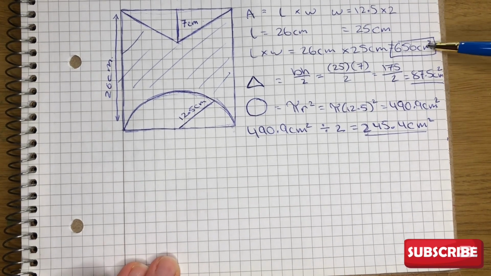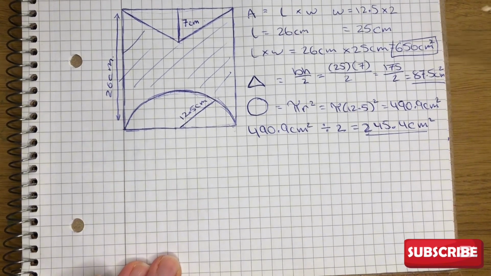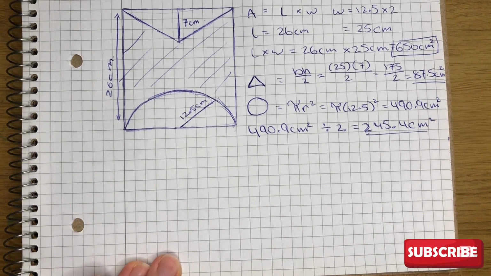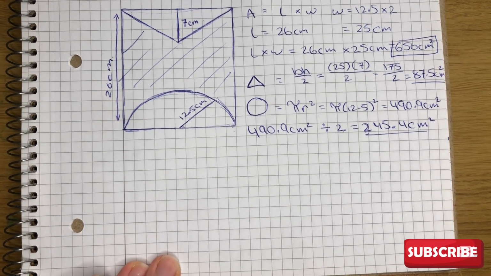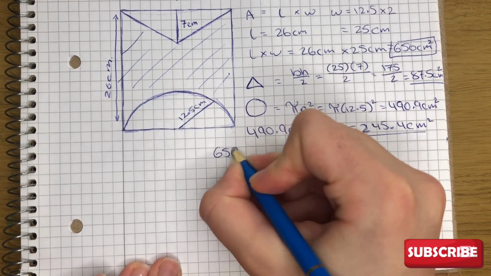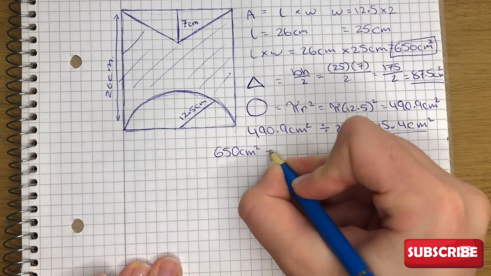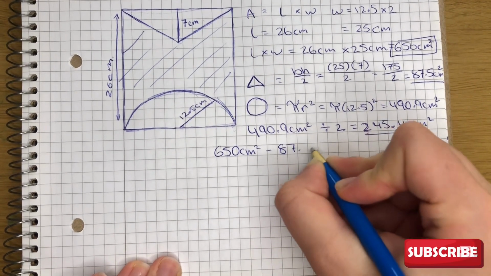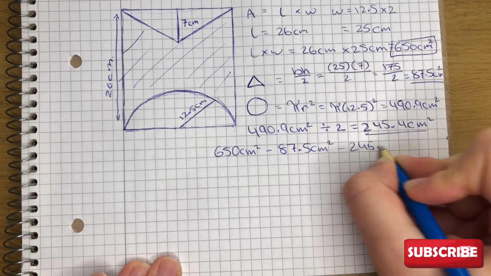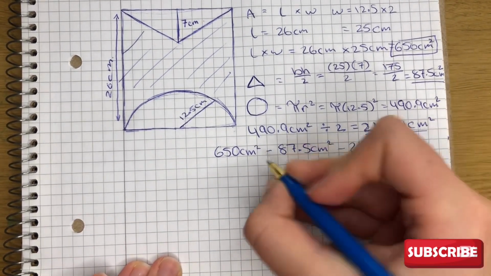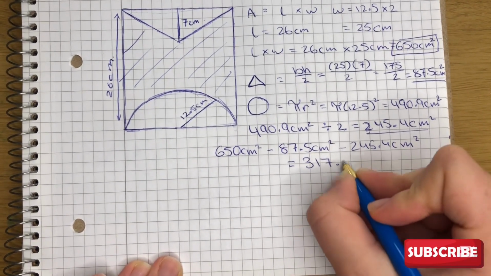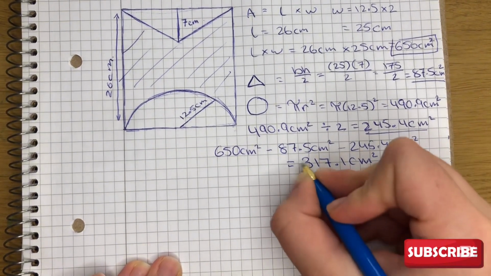Now we have the area of the rectangle, we have the area of the triangle, and we have the area of the circle. Now we must take these away from 650, the whole area. So 650 centimeters squared, take away 87.5 centimeters squared, take away 245.4 centimeters squared, and your answer should be 317.1 centimeters squared. And that is that.